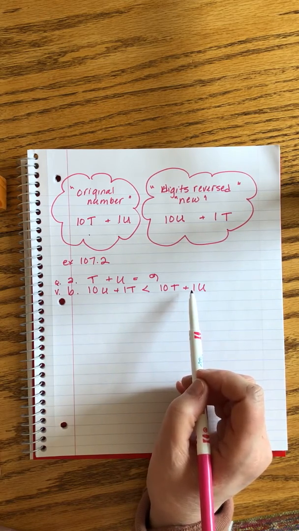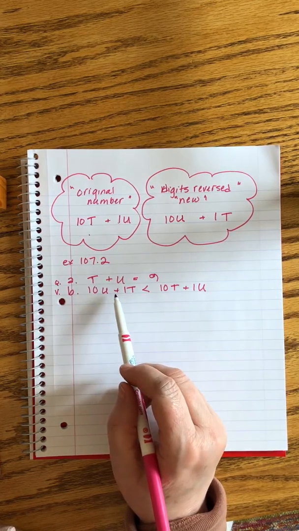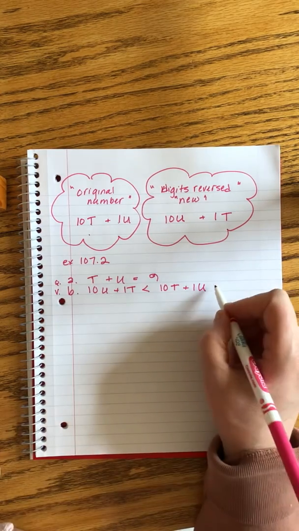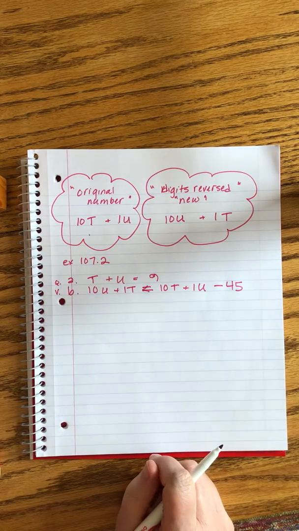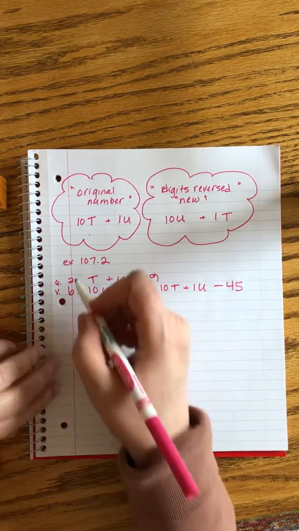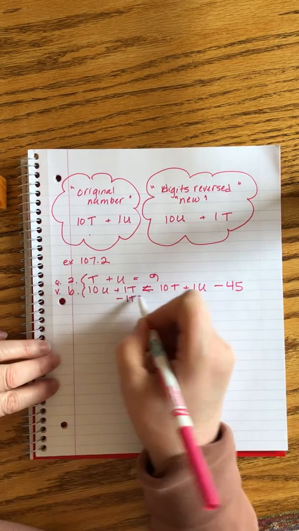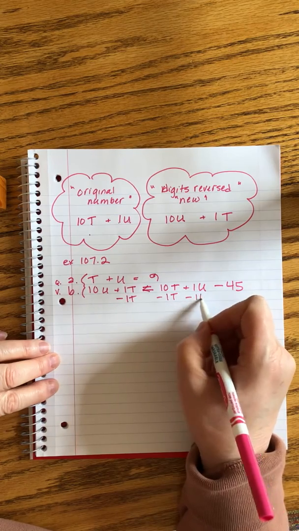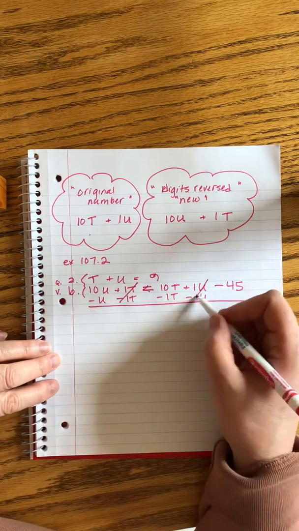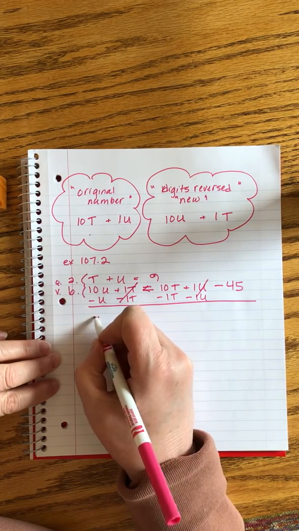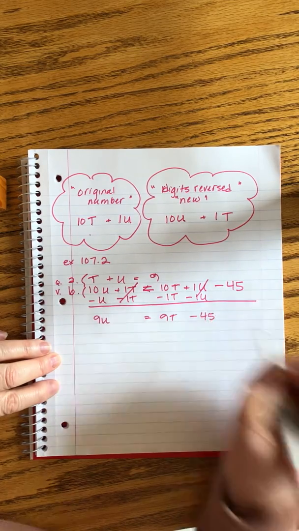Okay, I've written the inequality, now I have to fix it. When the digits were reversed, the new number was 45 less than the original number. So this is the big side. I'm going to subtract 45 from him, and now we're equal. What was the original number? Okay, here's our system. I would like to clean this one up first. Subtract the 1t, subtract the 1u. It'll always be like this, you guys, where we have to clean it up first. So then we get 9u equals 9t minus 45.